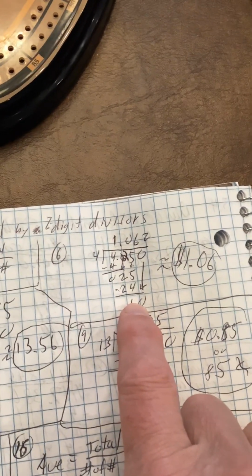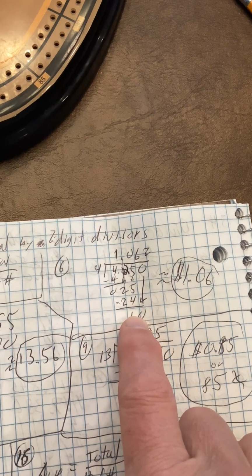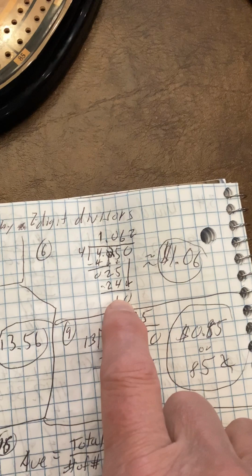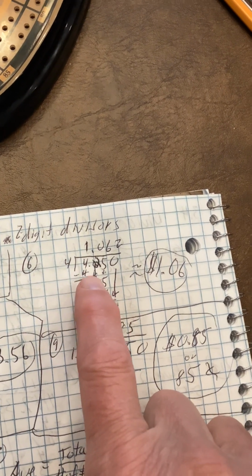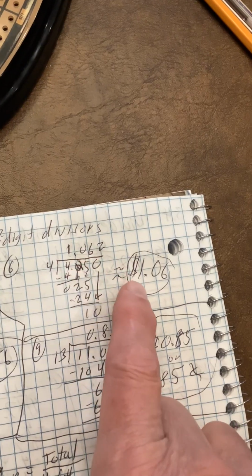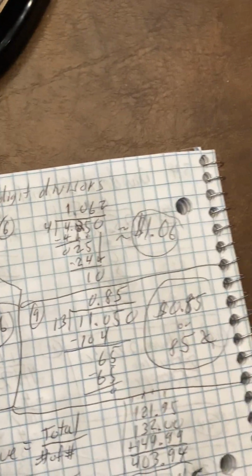Here they want you to, again, round to the tenth or hundredth, which just means money, round to the nearest cent. 1.062, which is about $1.06.